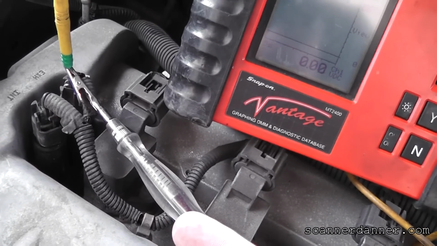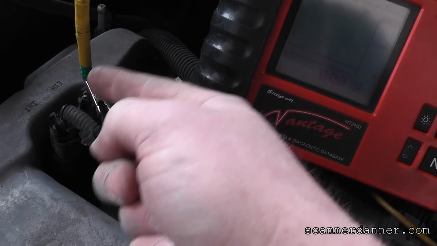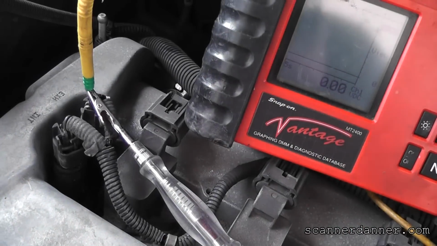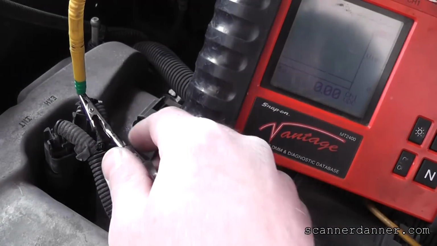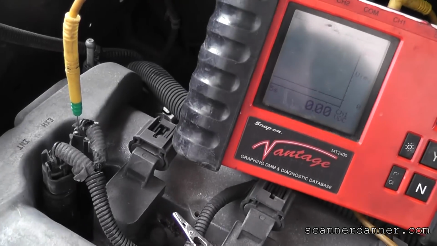Think about the flow chart. The flow chart wanted me to jump the signal or the control and the ground together and then check for a fault. Yeah, I don't want to do that. I'm not going to hurt the circuit here, guys.